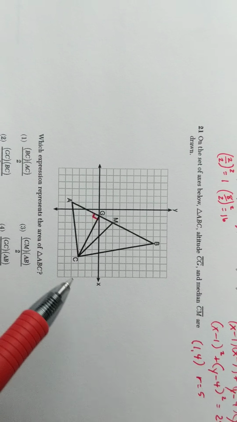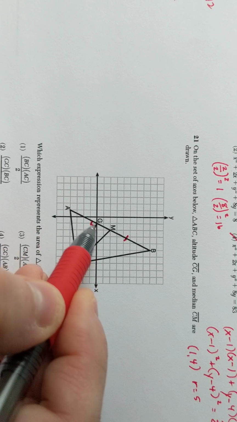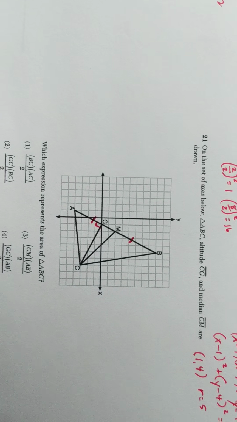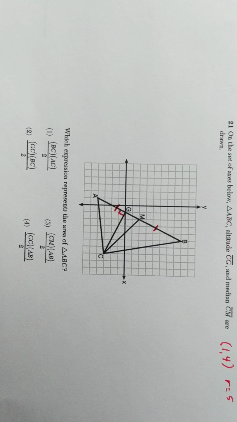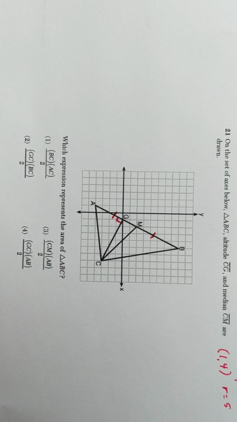Medians go to midpoints, so that means that this is congruent to AM. Okay, so that and that, they're drawn. So which expression represents the area of triangle ABC?